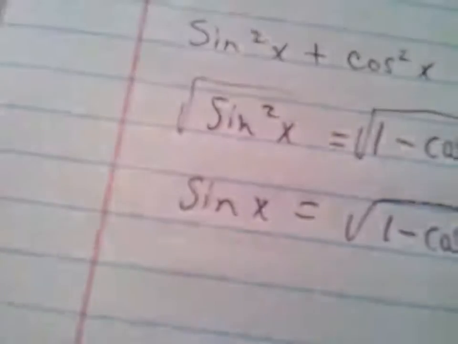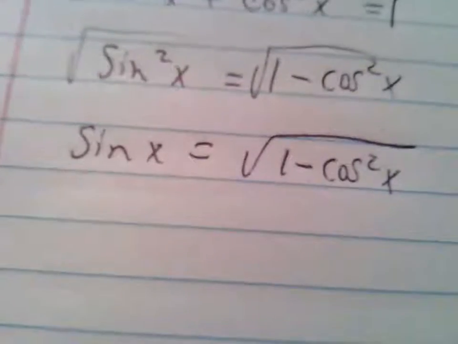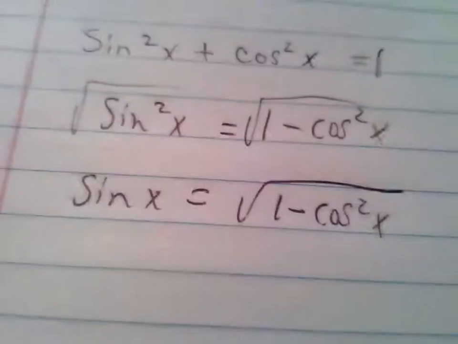So get the sine squared by itself by subtracting the cosine squared. Then I don't want it squared, so I'm going to take the square root of both sides. So sine x is the square root of 1 minus cosine squared x. And that's where they get this value that looks like they just pulled it out of the air. And it's right here magically in your textbook.